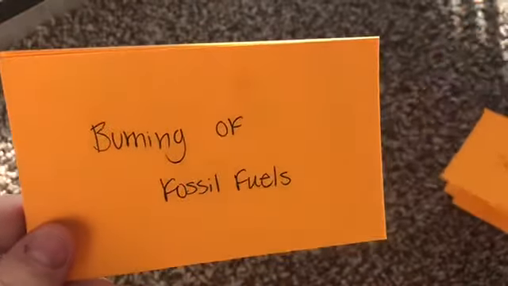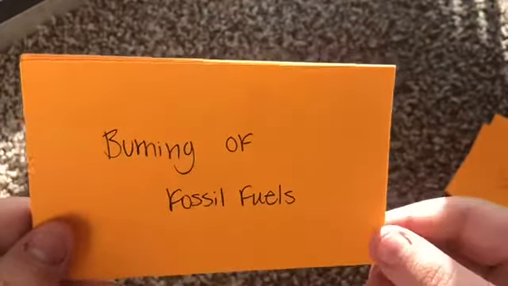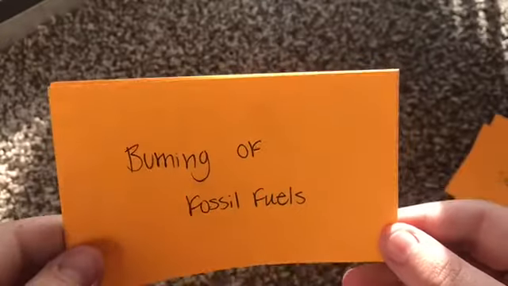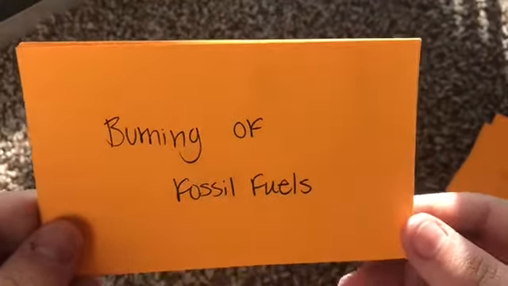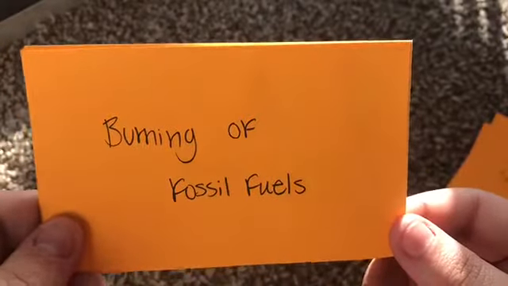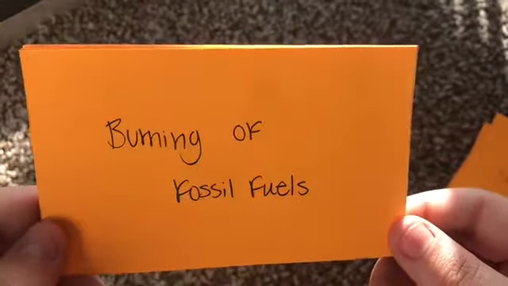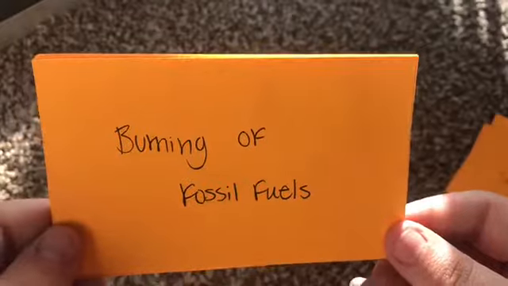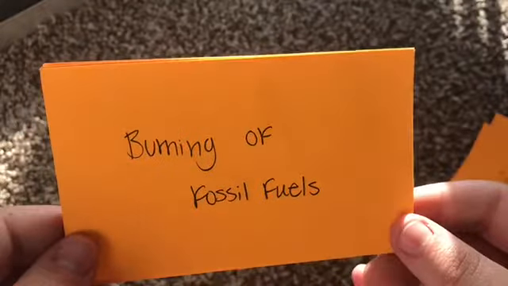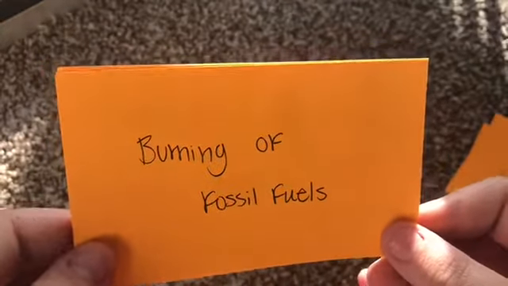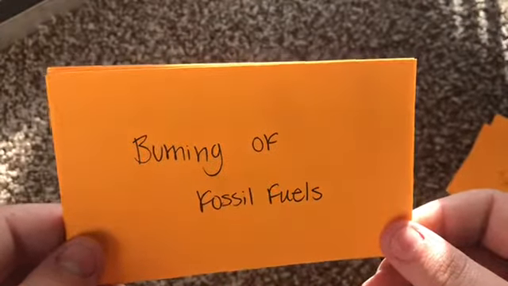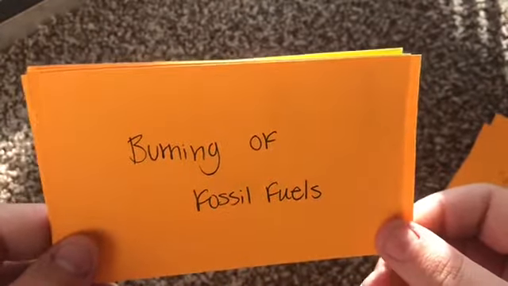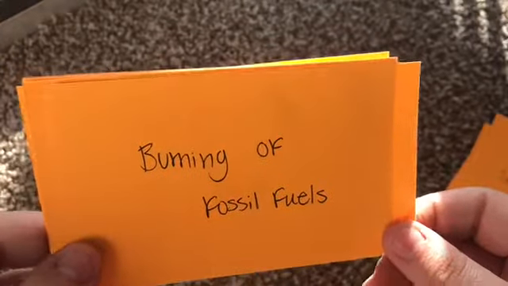The last thing that happens in the carbon cycle is the burning of fossil fuels. This is the more human side of the carbon cycle. Humans tend to burn a lot of fossil fuels, like whenever we drive cars, our exhaust, plants, whenever they have big smokestacks. This just puts that carbon back into the atmosphere and continues the carbon cycle.